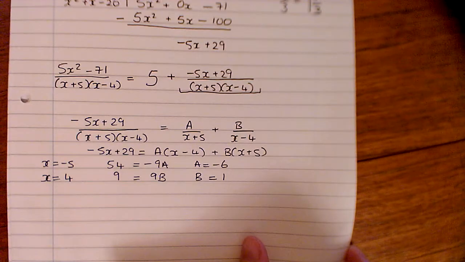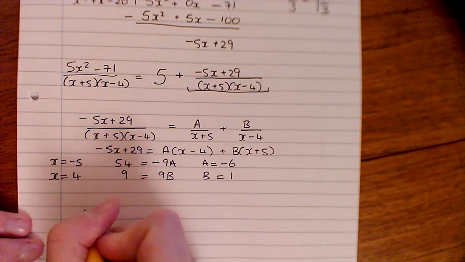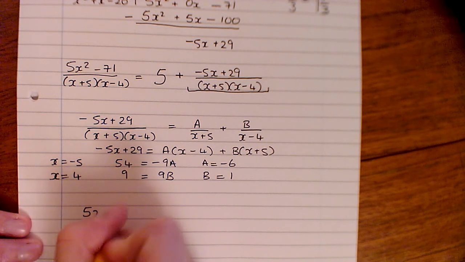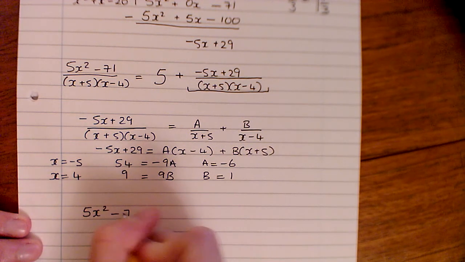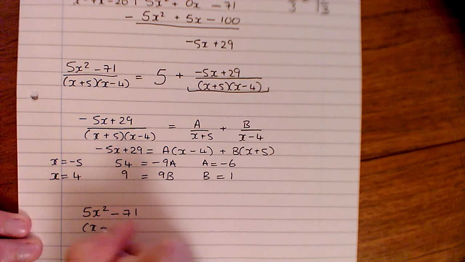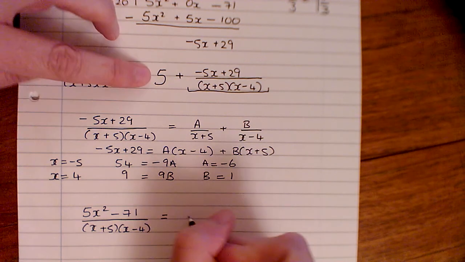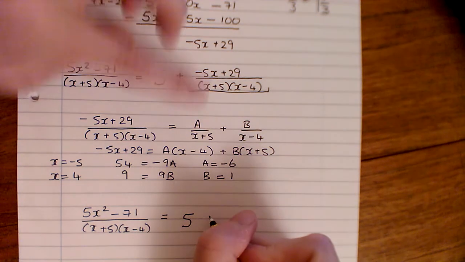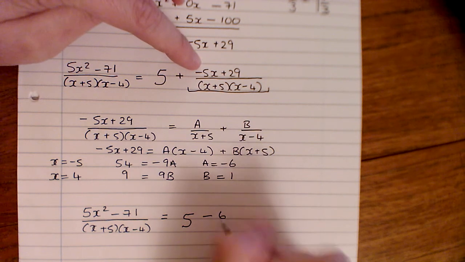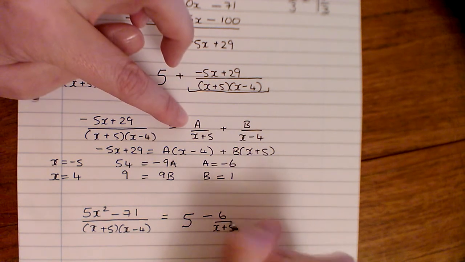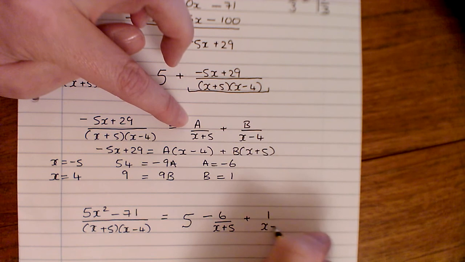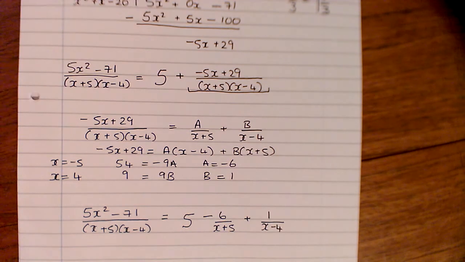And then remembering to write out the whole thing as your answer. So our (5x² − 71) over (x + 5)(x − 4) equals 5 minus, and then this part here is our partial fraction, −6 over (x + 5) plus 1 over (x − 4). So you need to remember to put your 5 back into the answer.